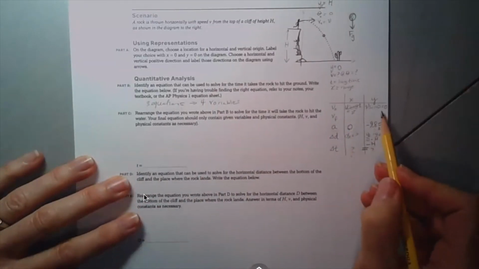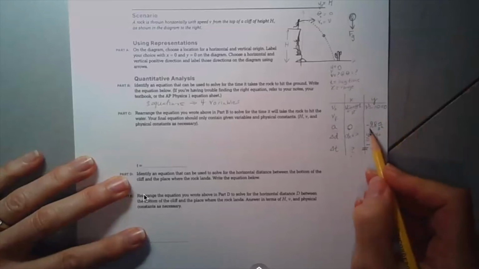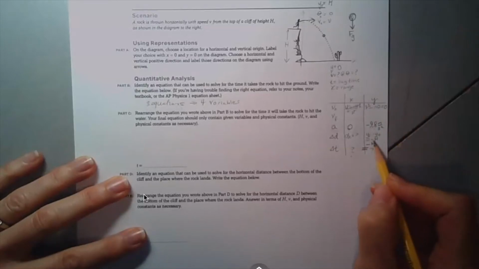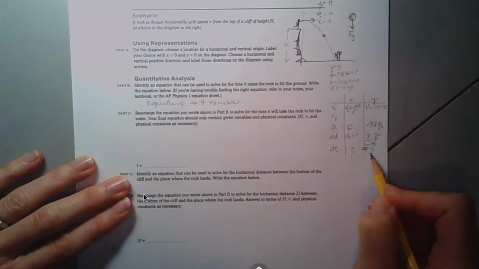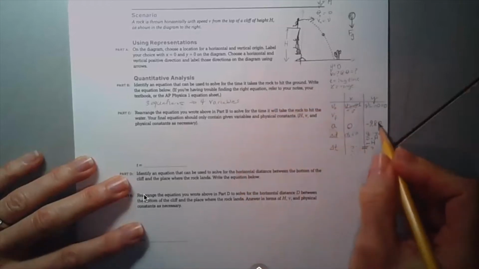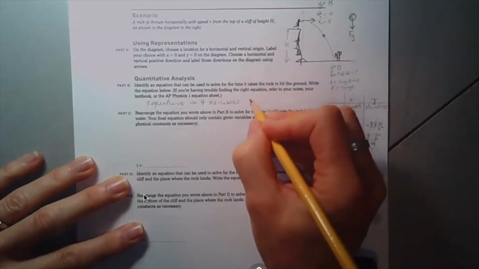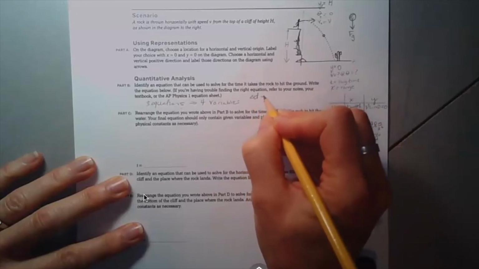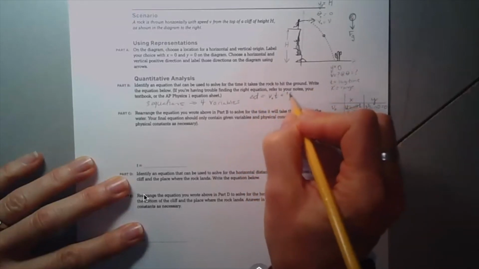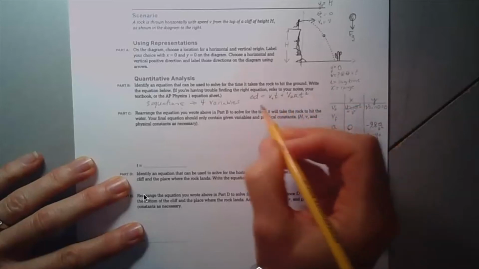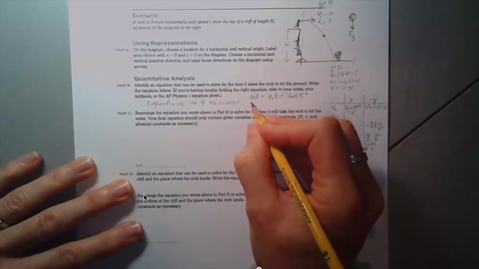Here we've got our initial velocity is 0, or acceleration. We've got this displacement that enables us to find time because we've got 3 out of the 4. So this is going to be delta d equals v0 t plus 1/2 a t squared. On your AP equation sheet, it's going to look like this.